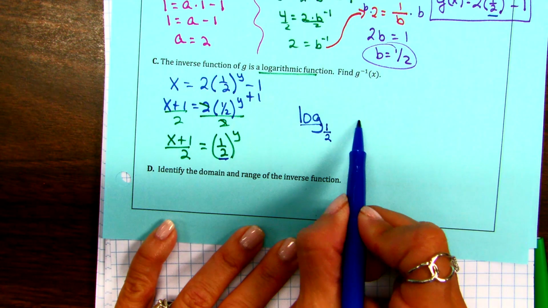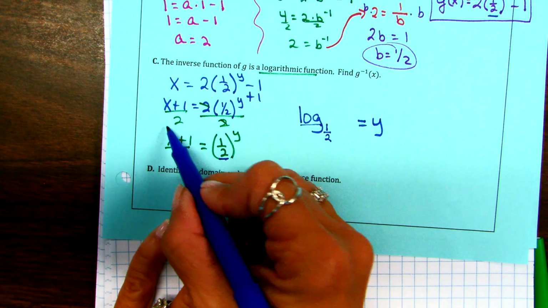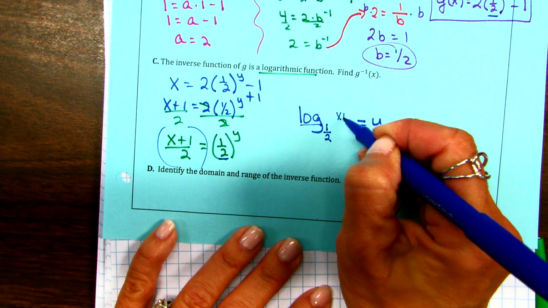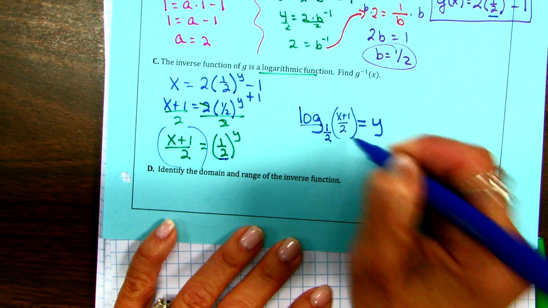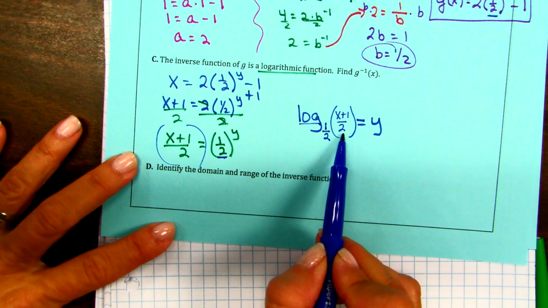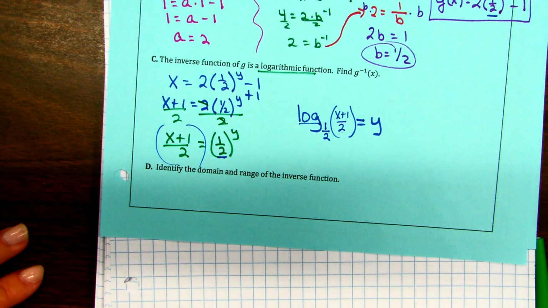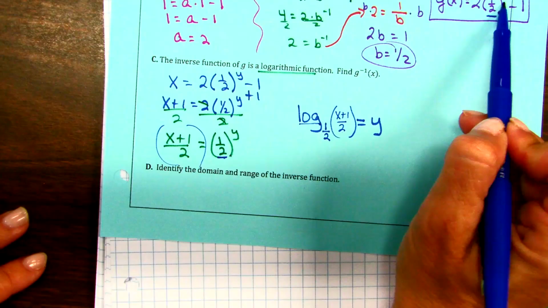Remember, your exponent always gets its own side, so y, and then all of this goes here. Are parentheses required? Yes, they are. You must put the parentheses here, okay? And y is already by itself. That is the inverse. Exponential to log.